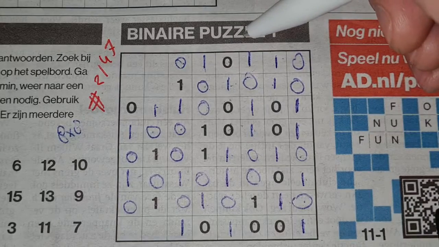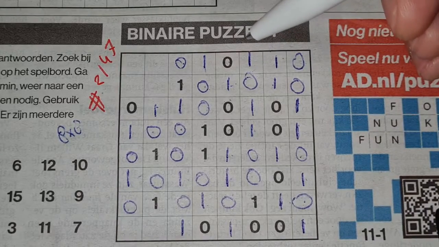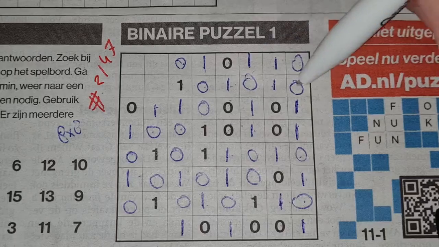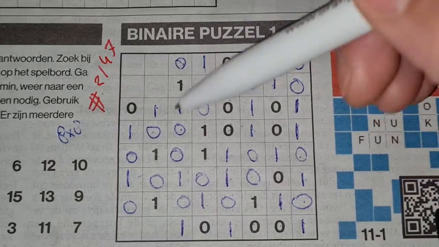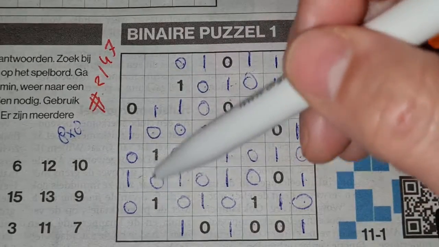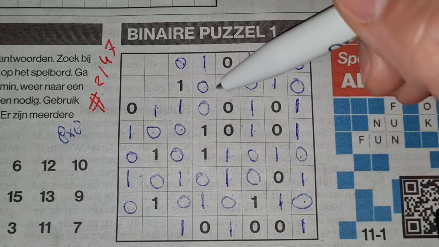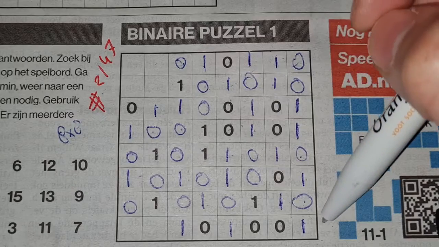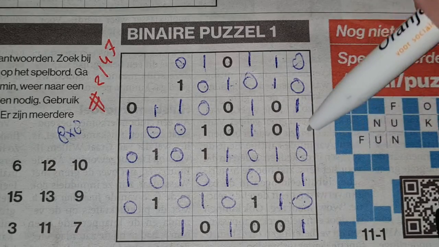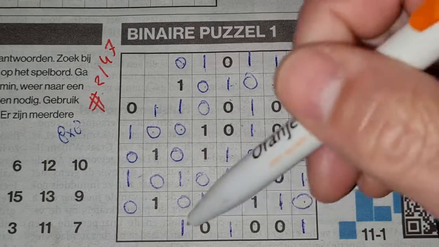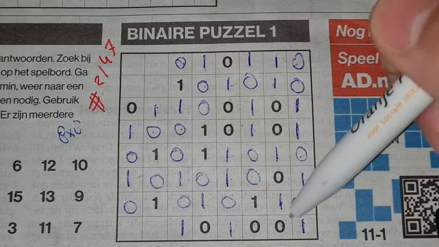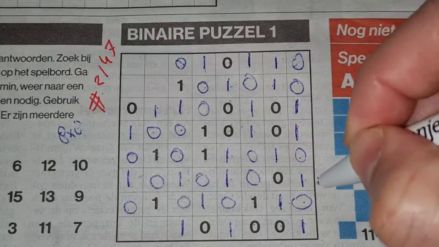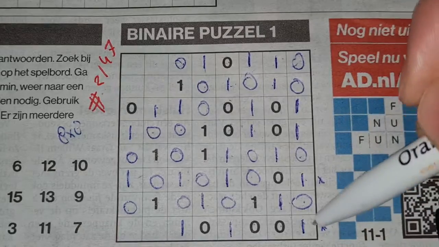And now I need to compare, I think. Yes, let me compare. This one I cannot find. Well, yeah, almost the same.